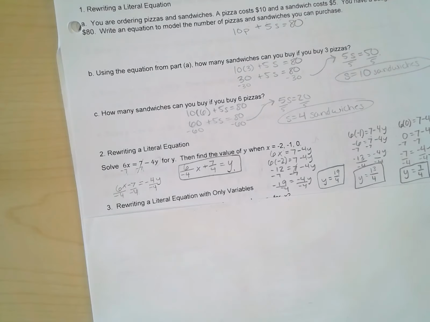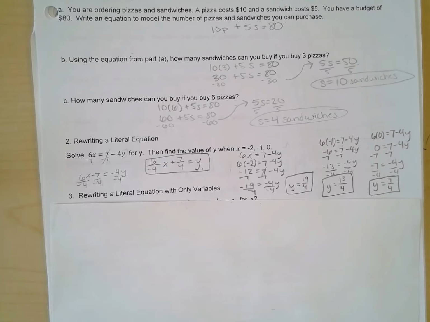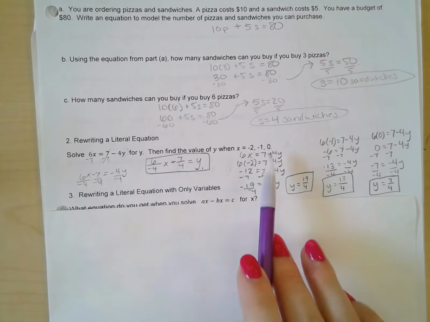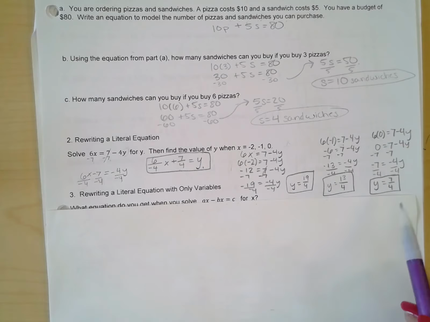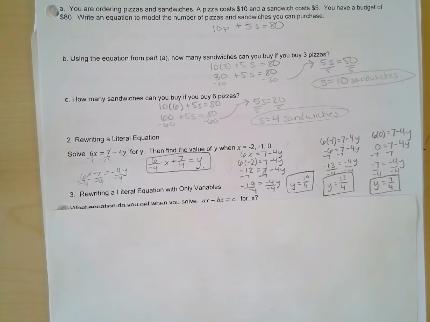So there are actually multiple parts to this problem, and that means that it'll be worth a lot of points. So work for this, and then the equation, work for this, then the answer, work for this, the answer, work for this, then the answer. Okay, so this would be worth 1, 2, 3, 4, 5, 6, 7, 8 points for just that one problem.